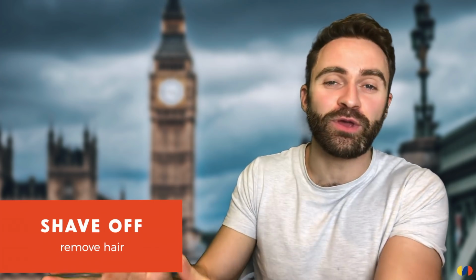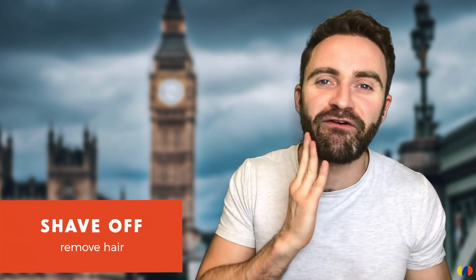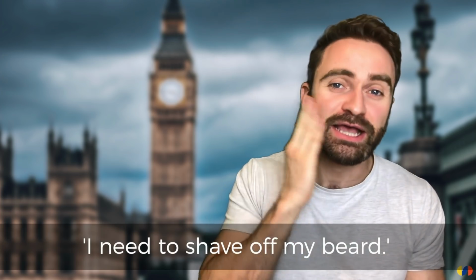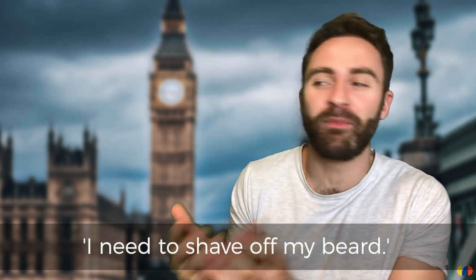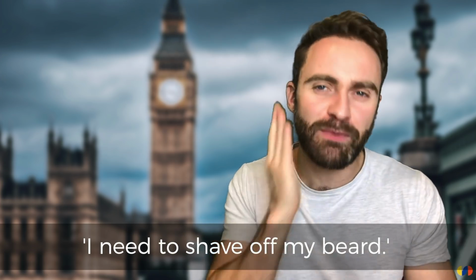What about to shave off? This means to remove hair. So you get the hair away from you. Now, I know I maybe need to shave off my beard. So there's an example sentence. I need to shave off my beard. So I need to get the hair away from my face. Maybe just a little bit.